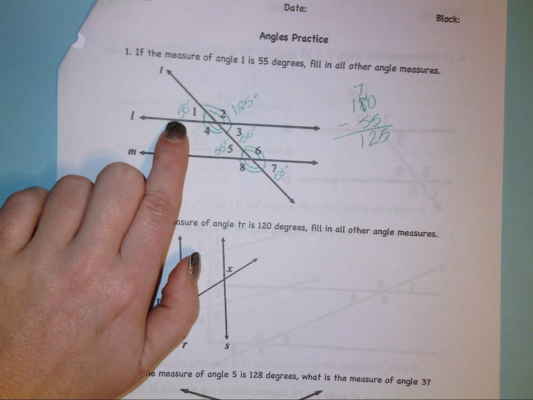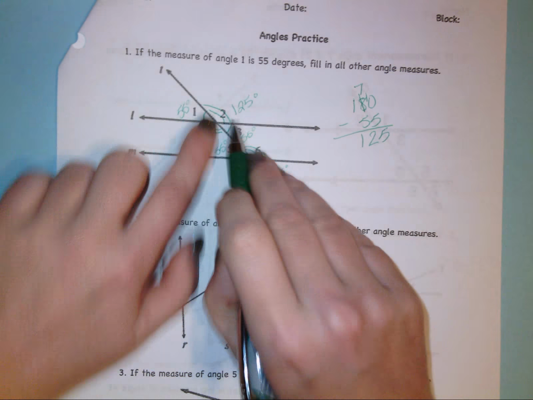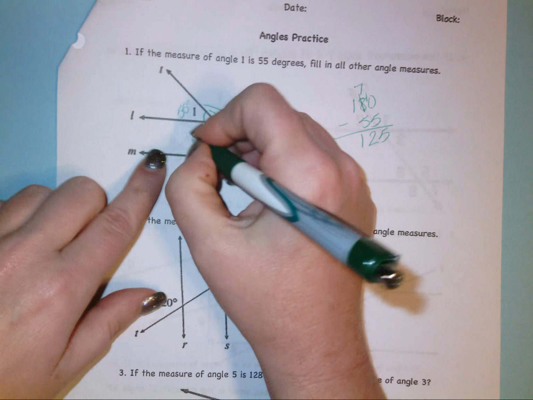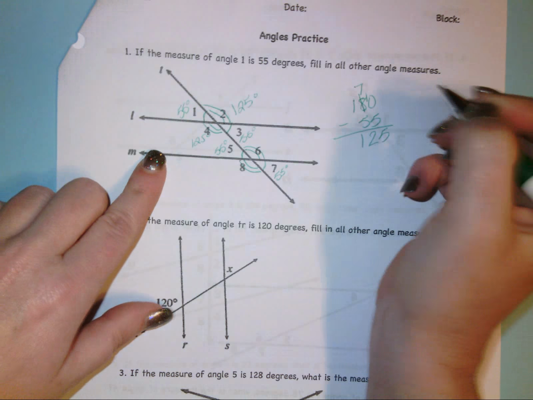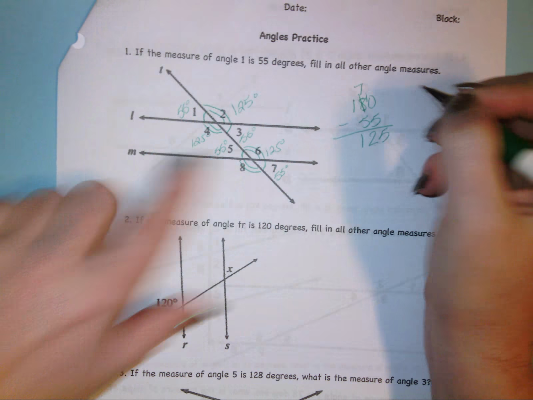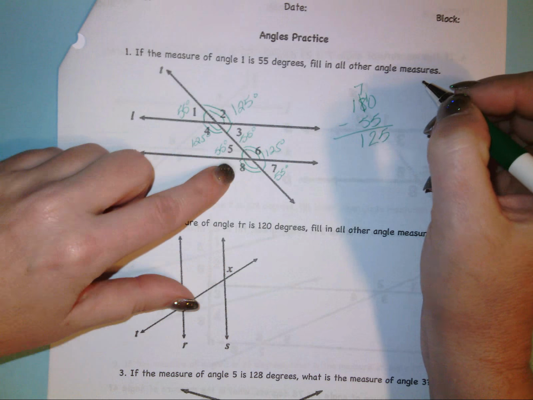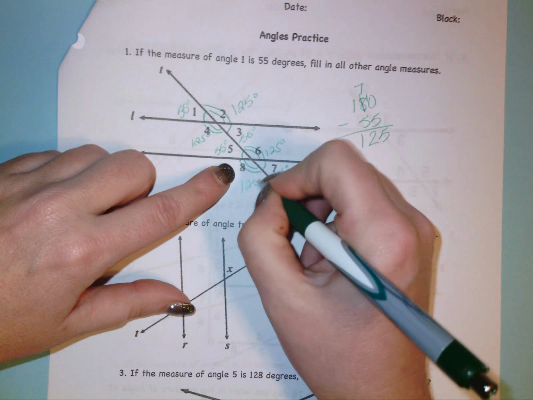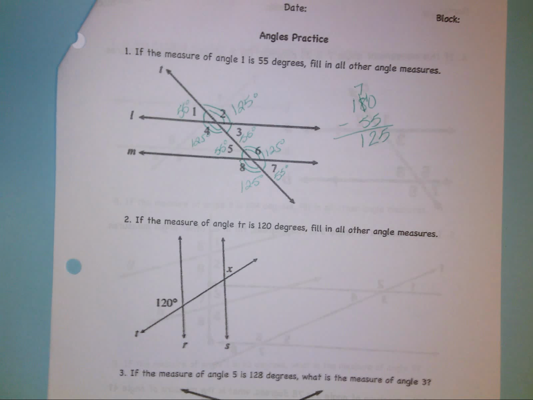Once again, vertical angles are equivalent. So if 2 is 125, that means 4 is 125. If 4 is 125, that means 6 is 125. And if 6 is 125, that means that 8 is 125. So that's it. You just need to go through and fill them all in.